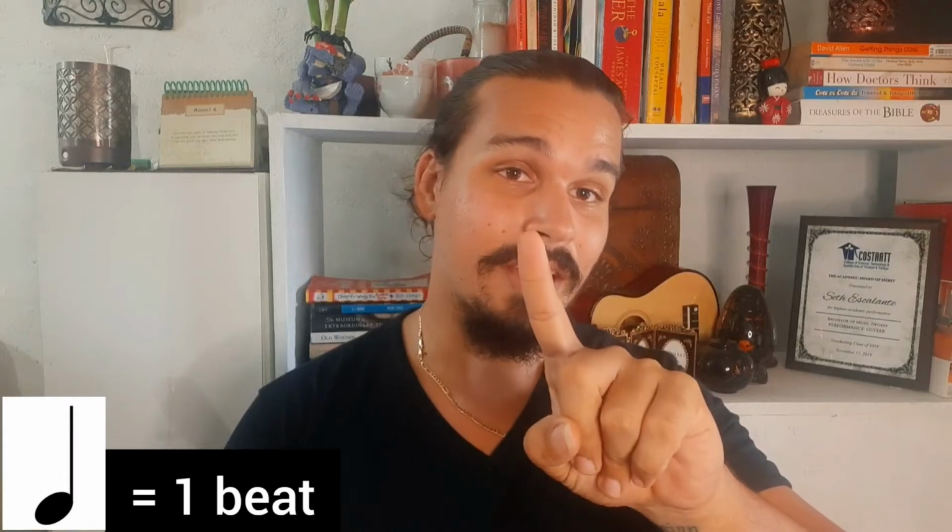Let's go into the next note now, and that's a quarter note. Now let's do some maths. If a whole note is 4 beats, what do you think a quarter note is? A quarter note would be 1 beat. A quarter of 4 is 1. So a quarter note is actually equal to 1 beat. So if I was to clap a quarter note, it would sound as easy as this. 1. That's it. Let's clap 4 quarter notes.